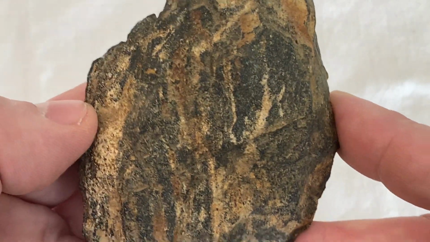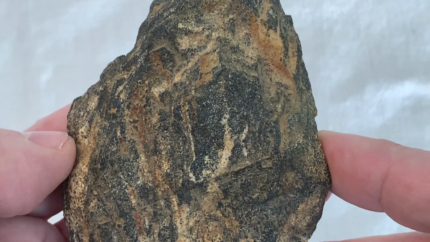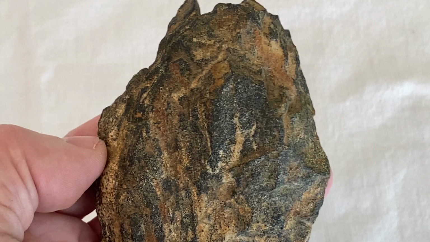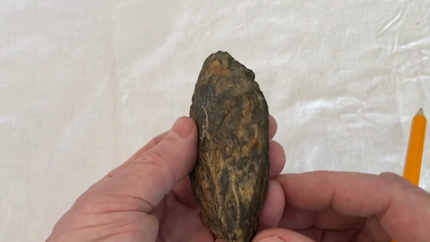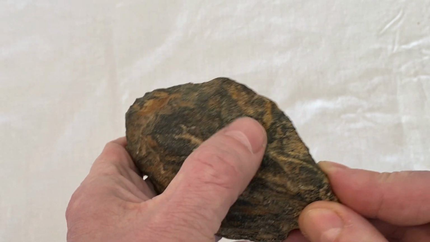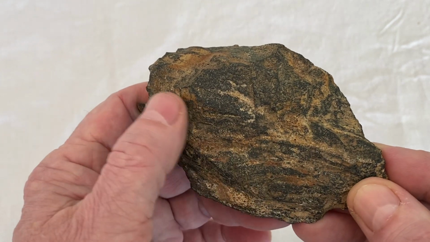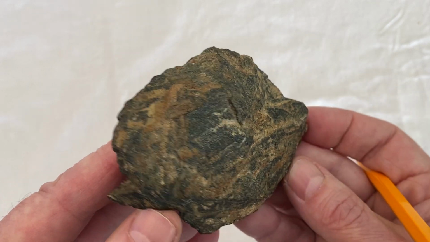Look at that line. They scored that rock. What they did is they scored this rock in almost like a tic-tac-toe pattern, and then they edged it out. This has all been edged. You can see it's all been carved. A really nice example.